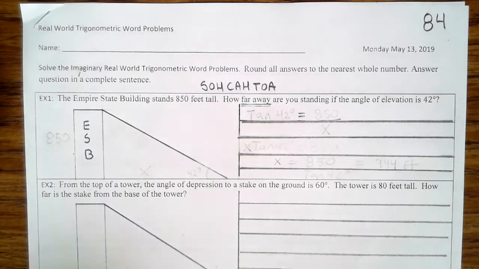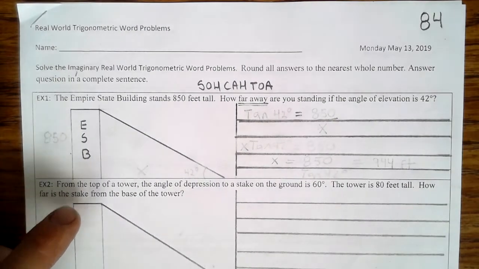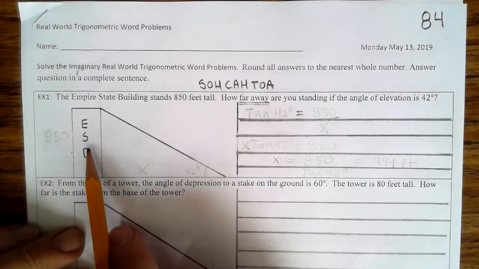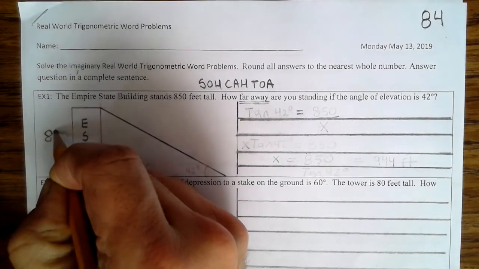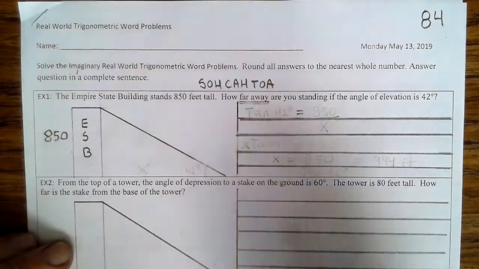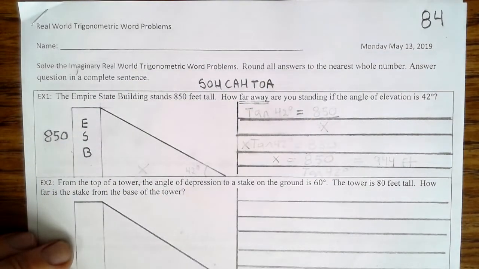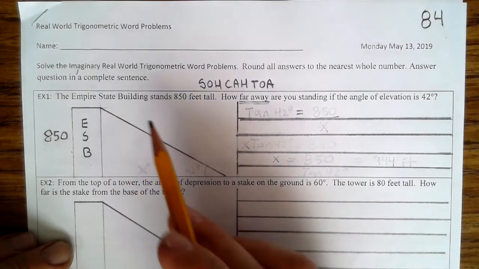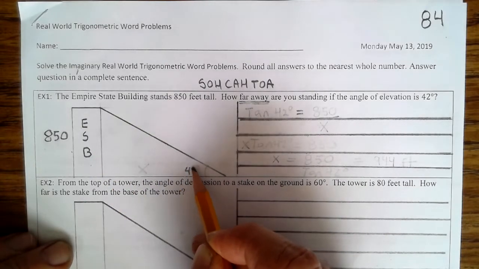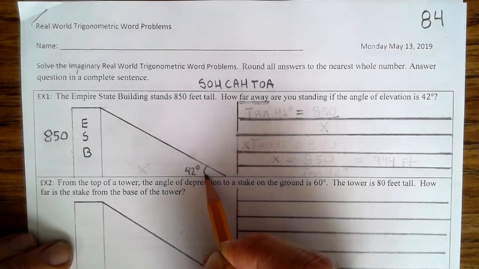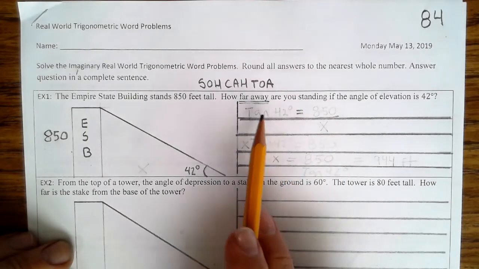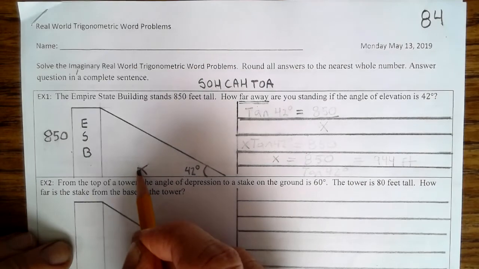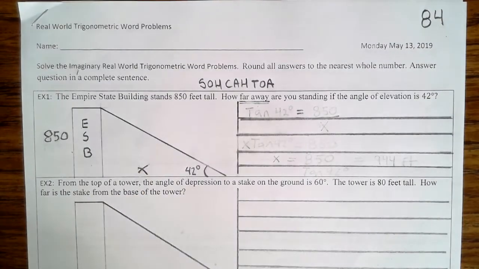Okay, so the first thing is we want to draw a picture. Okay, so we have our triangle. Here we have our Empire State Building, which we know is 850 feet tall. Angle of elevation is when you're looking up, so you're looking up from the ground, so this is 42 degrees. And we're looking for how far away, so that's x.